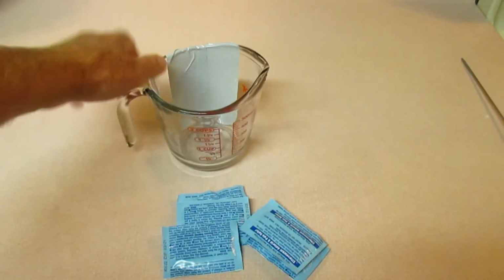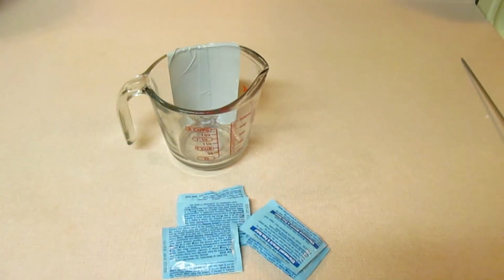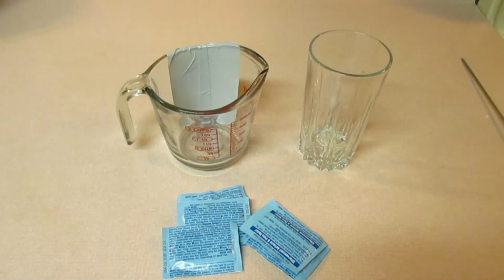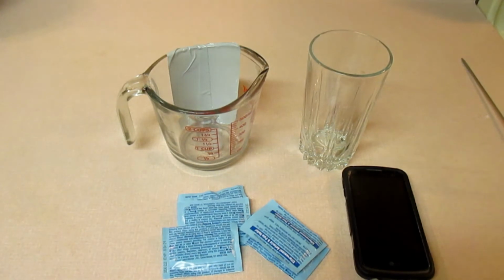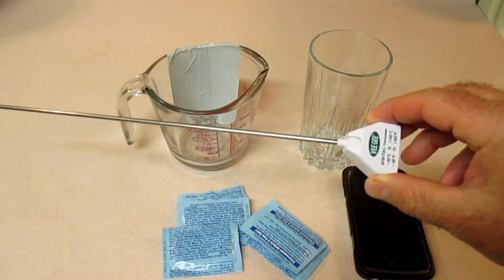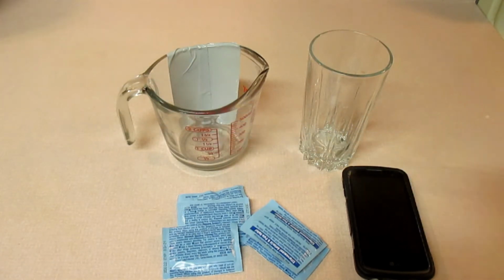So I have a bunch of Alka-Seltzer tablets here. I got the old measuring cup here, and I've put tape back here so you can read the volume a little bit better. I have a drinking glass here. I'm going to use my cell phone to record the time. And then lastly, I have a thermometer. Now I know you guys have an alcohol thermometer. I have a digital thermometer.